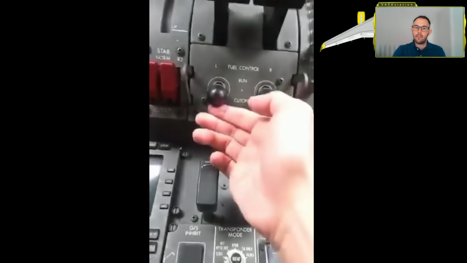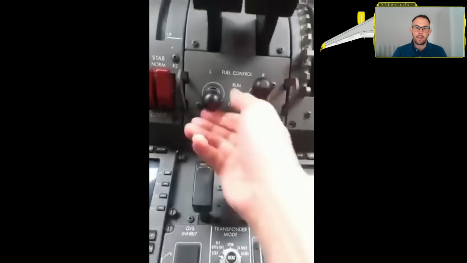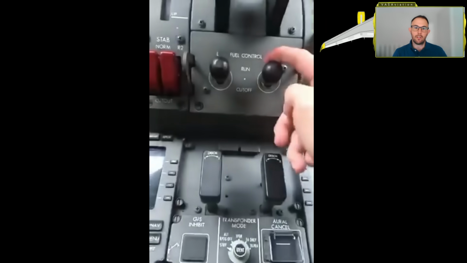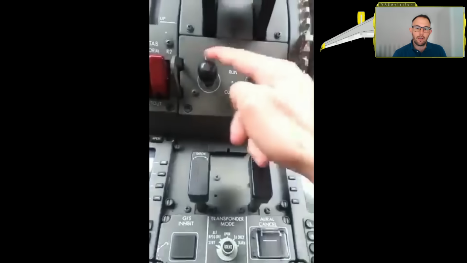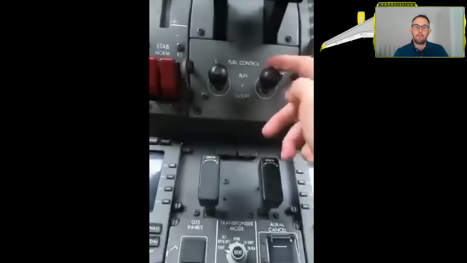You see, he's not able to, and we need to lift the switch. Now, this is the position right now here that both switches would be in for takeoff. So both switches are in the run position, the fuel is running into the engines.